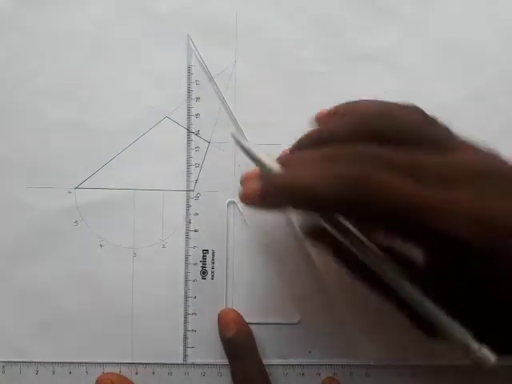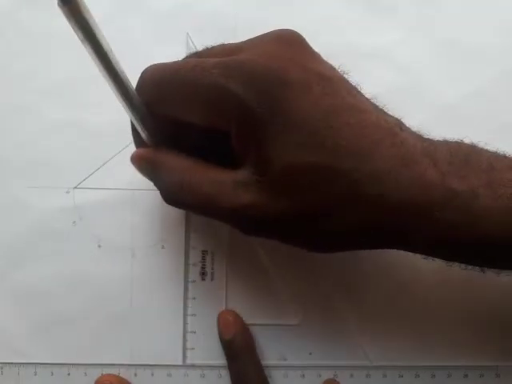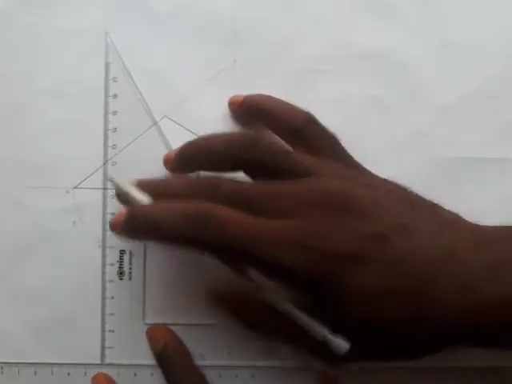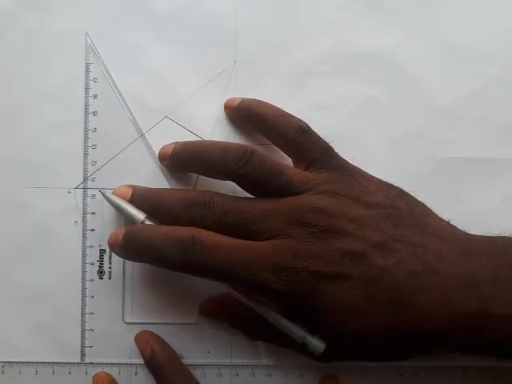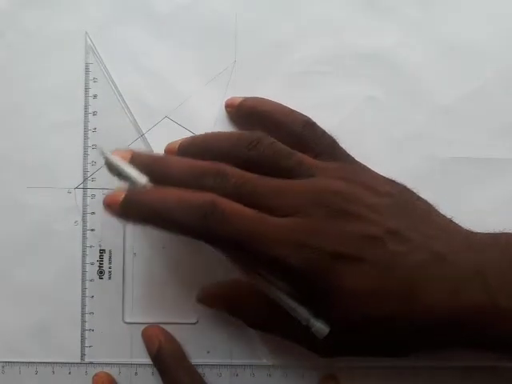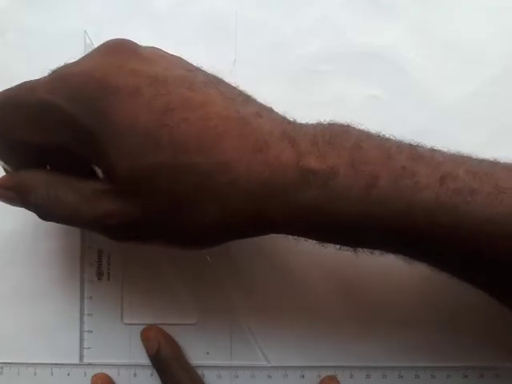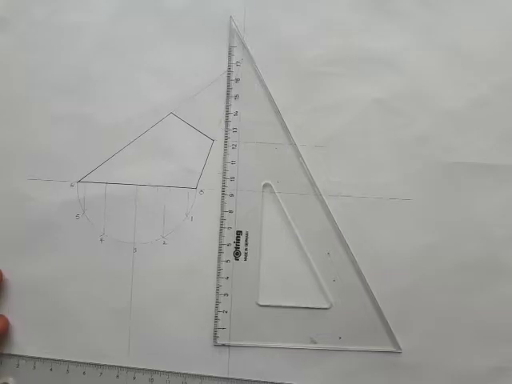Do not exceed the base. From 4, and finally, so that's it.